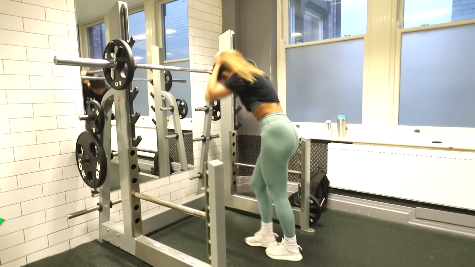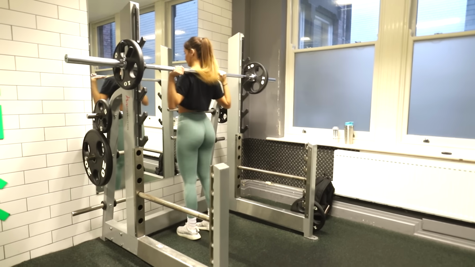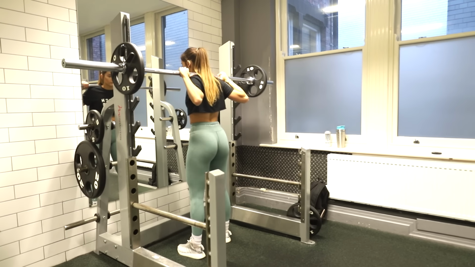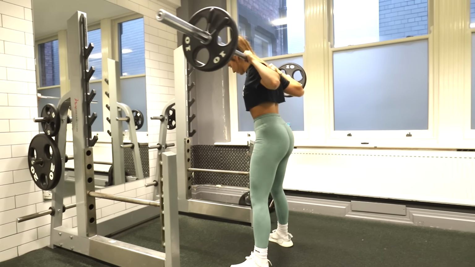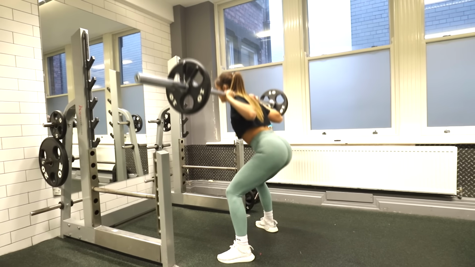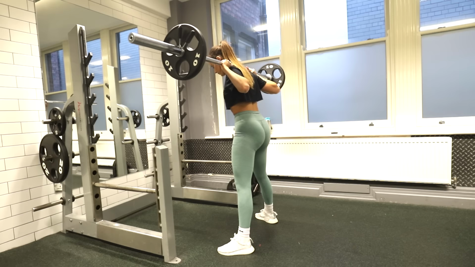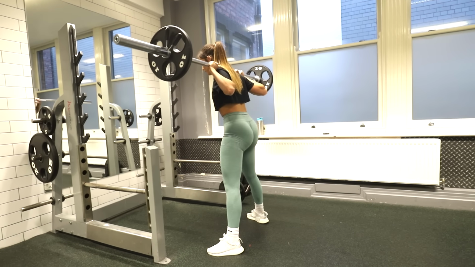So let's get on to the exercises. We're doing, well, you know what this is. I don't even have to say it, but it's a sumo stance squat. I love these. I know there's a lot of back and forth with squatting and people saying that it's not the best for the glutes, but honestly, I love this exercise, especially when you do a sumo stance. All that means is your feet are wider apart and your toes are pointed outwards, kind of like a sumo wrestler.